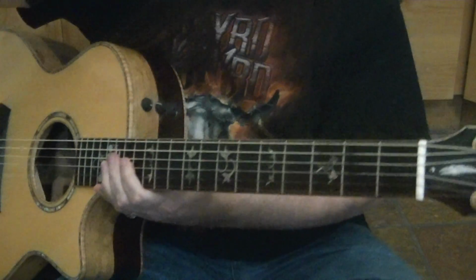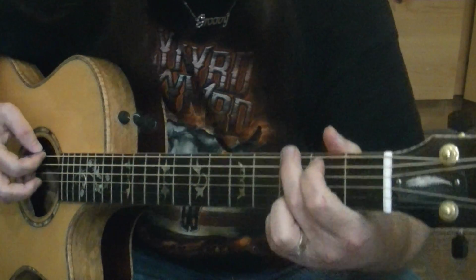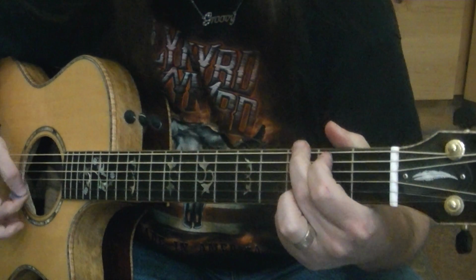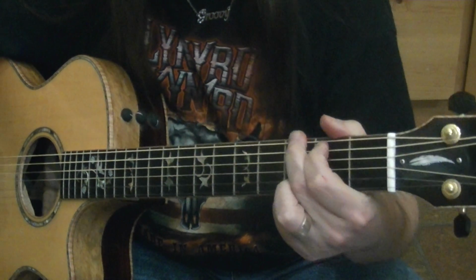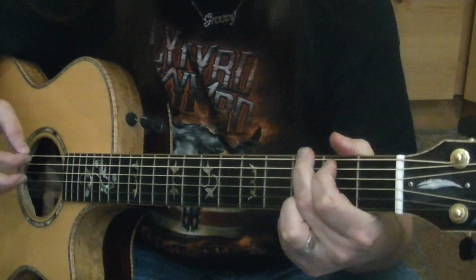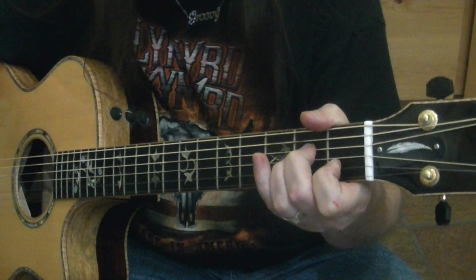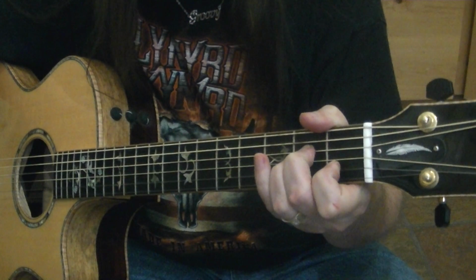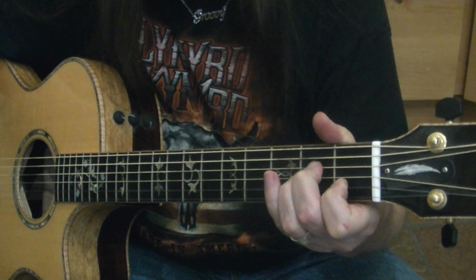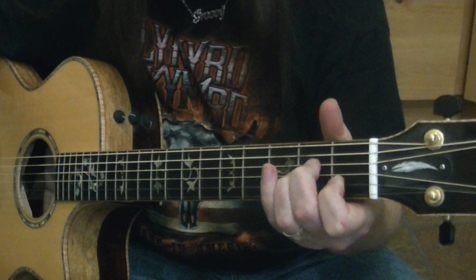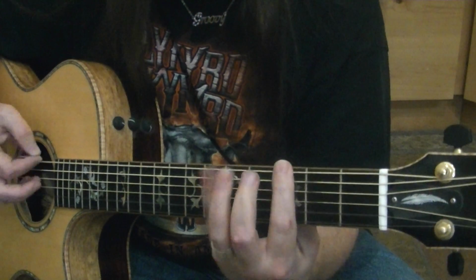Okay, so here's what we do. We're going to go G. Okay, that's where we're going to start. That's the 1. What's the next chord? You go up 2 frets. What's that going to be? A. 2 chord is minor, right? So is a 3 chord. What is it? Look down there. Look at your scale. It's going to be B minor, because 1, 2, 3.